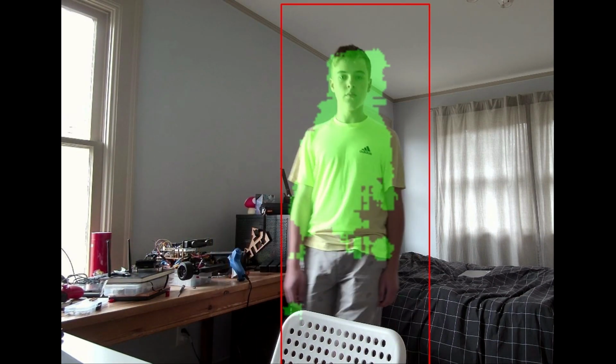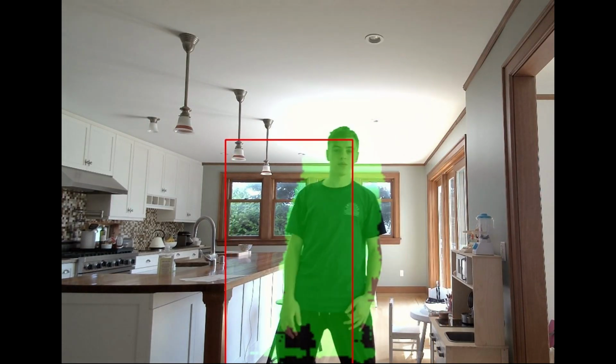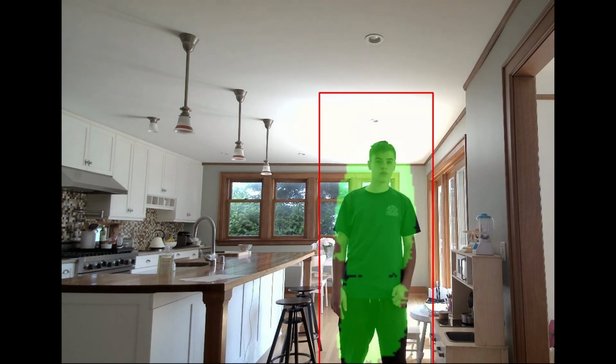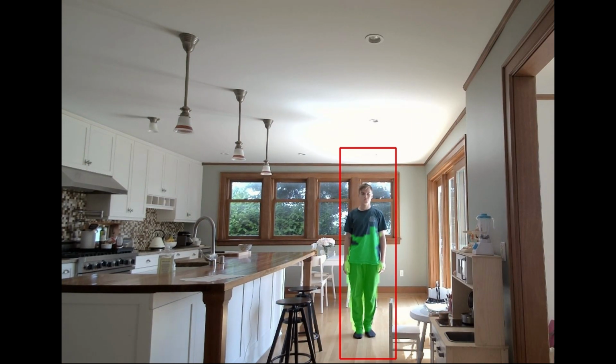The reason it's so jumpy is because I didn't take the average, but that wasn't important for collecting data because I was just wanting to count the number of people in the image. I wasn't concerned about the position or the size of the bounding boxes or anything like that.